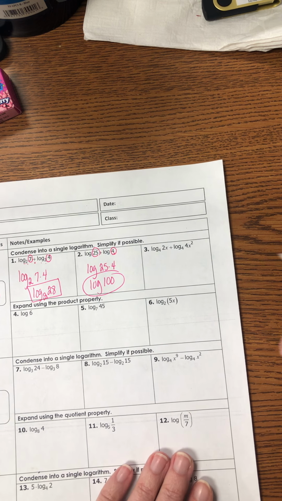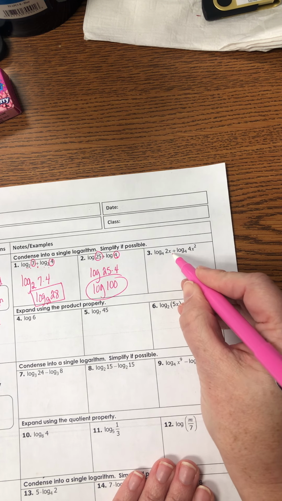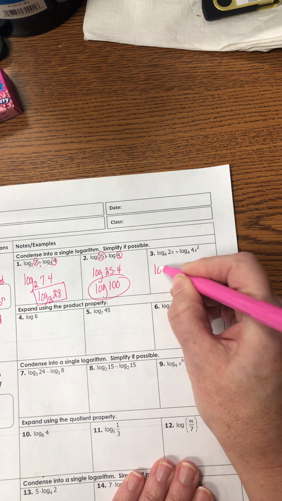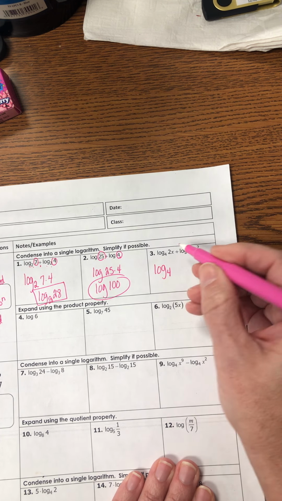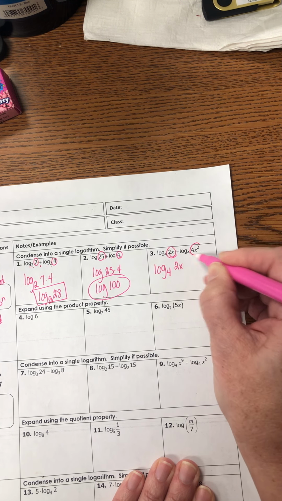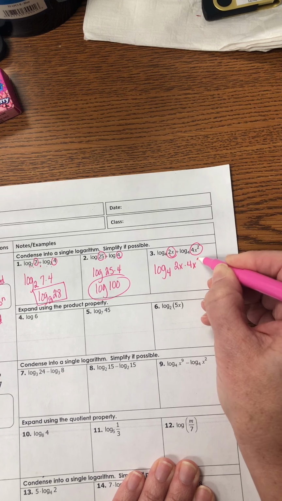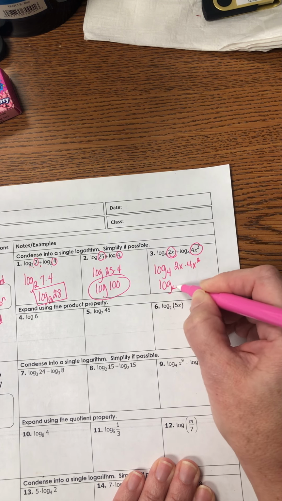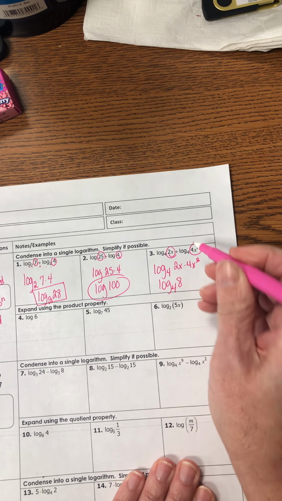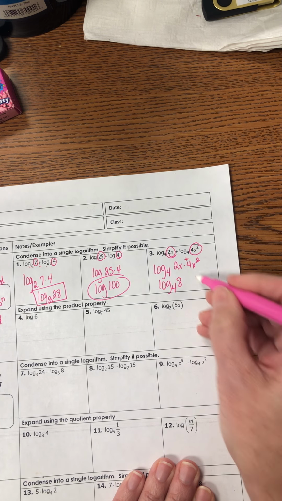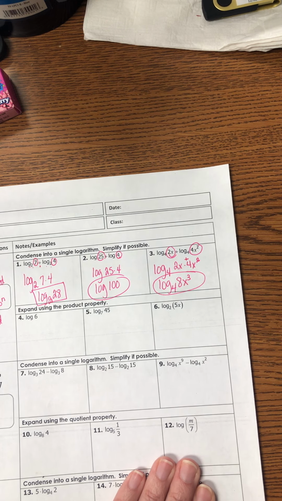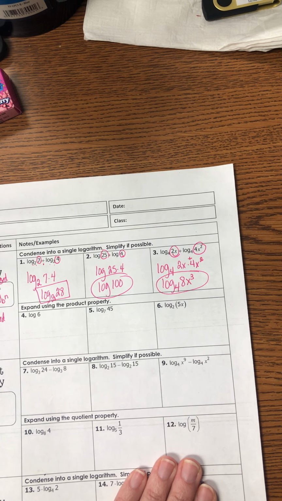Number 3, you have log base 4 of 2x plus log base 4 of 4x squared. Pull your log base 4 to the front, and you're going to multiply 2x and 4x squared. So when I multiply these, 2 times 4 is 8. x times x to the second, when you multiply with the same base, add your exponent. And that's going to be your condensed form for all three.